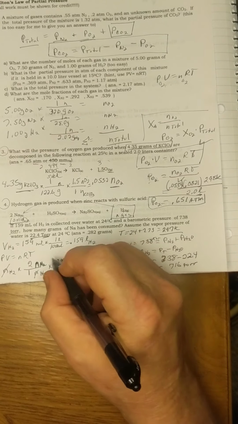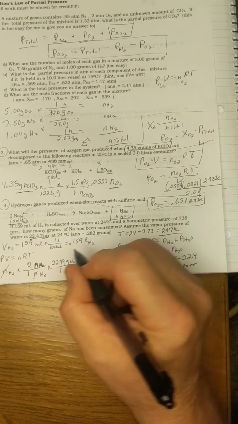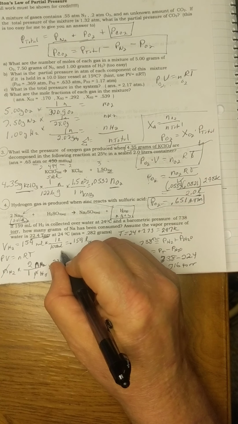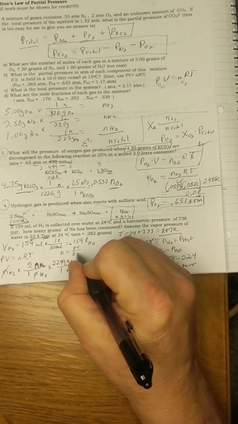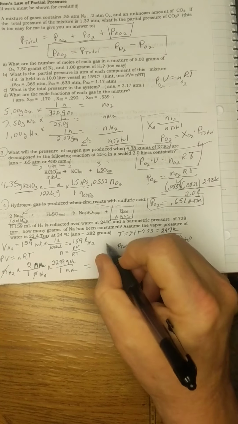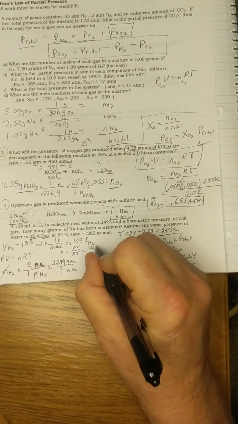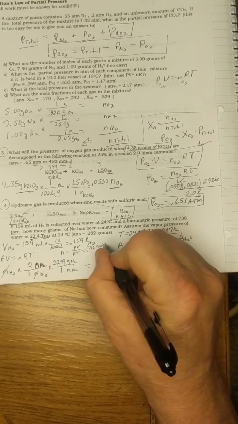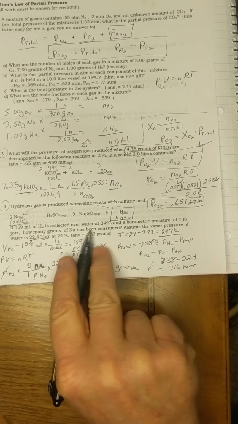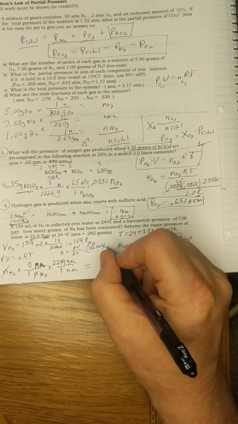Okay, so using PV equals nRT, I didn't give you a lot of room to work here. n equals PV over RT. So my pressure's been corrected to 716 torr. The volume is 0.159.